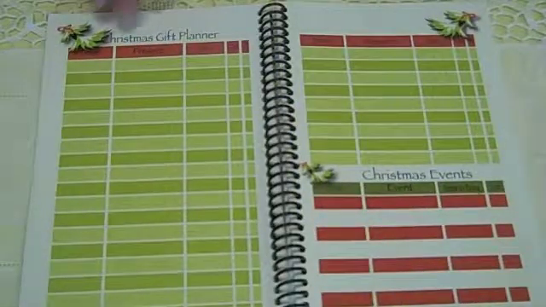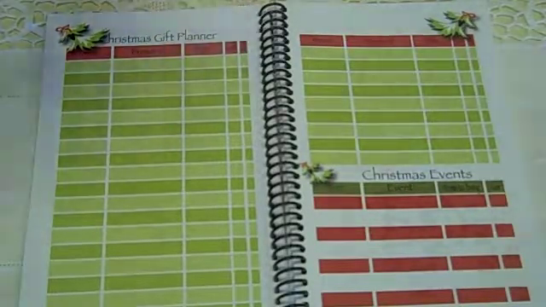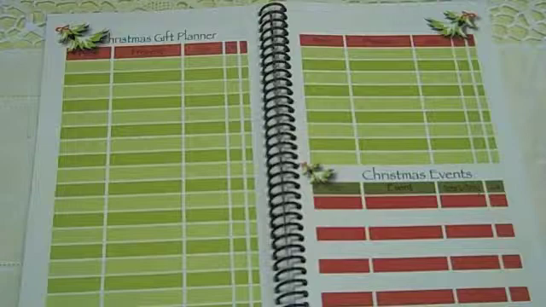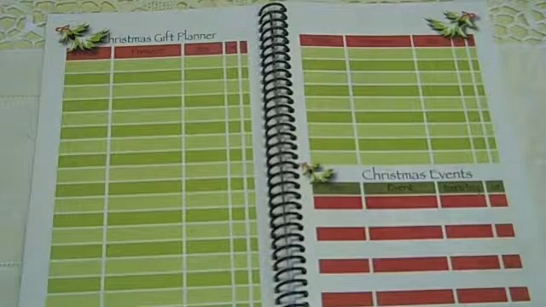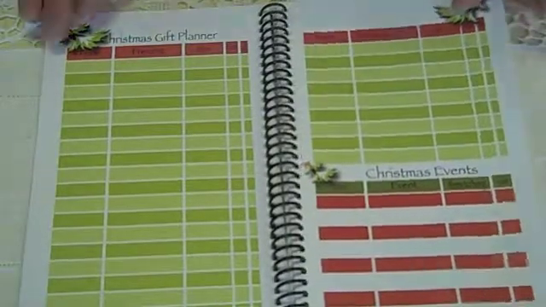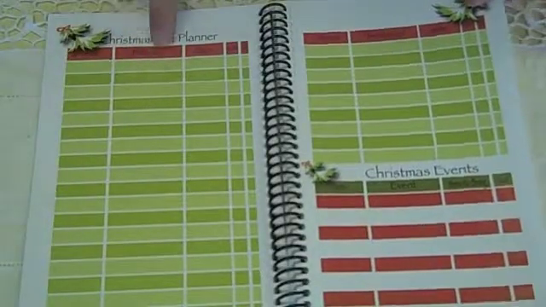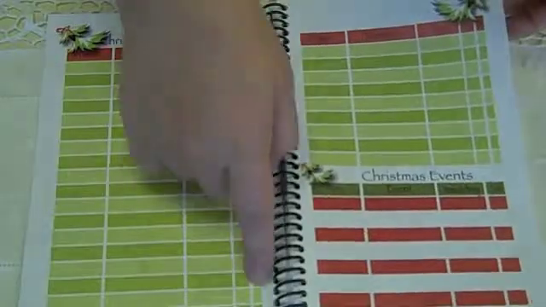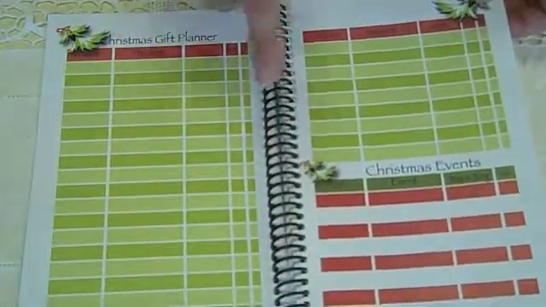And then there's the Christmas gift planner. So I'm always, throughout my year, looking, oh, that would be a great gift for so-and-so, or that would be a great gift for so-and-so. But if I don't write it down, I don't remember by Christmas what it was I wanted to get them. So this is a great place: a person's name, the present, the store, the cost, and whether you've done it or not. You get to check it off.